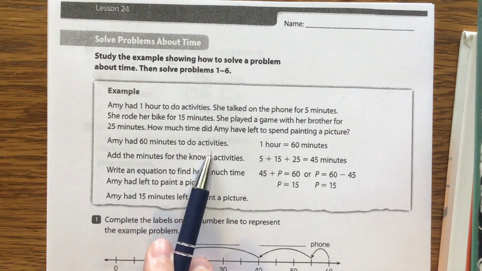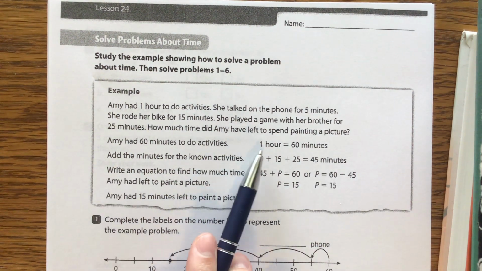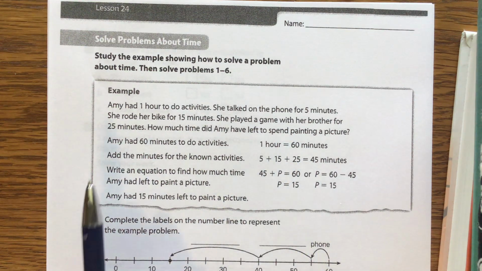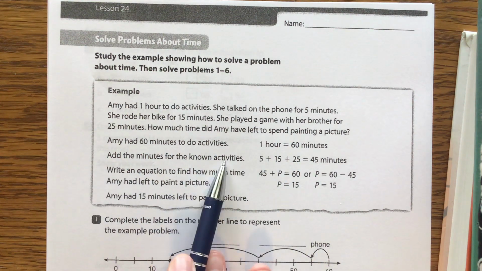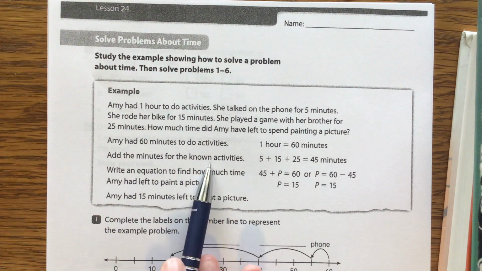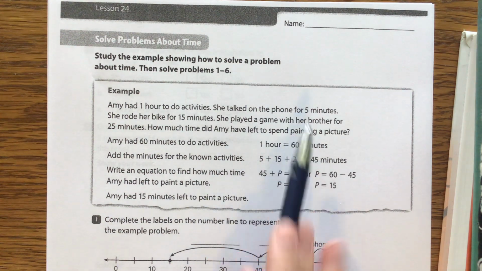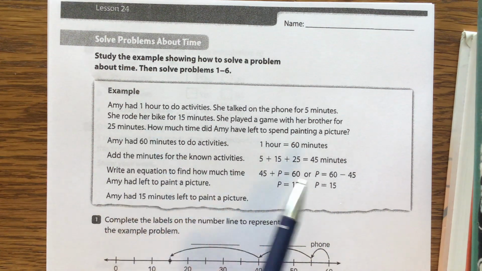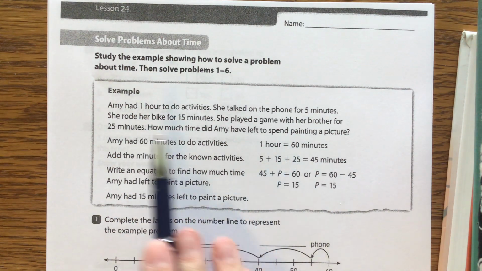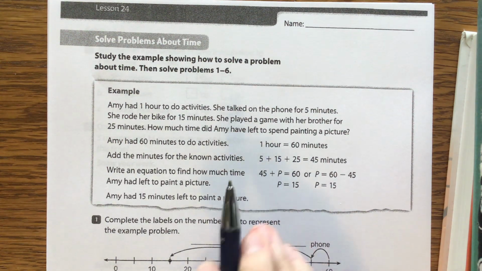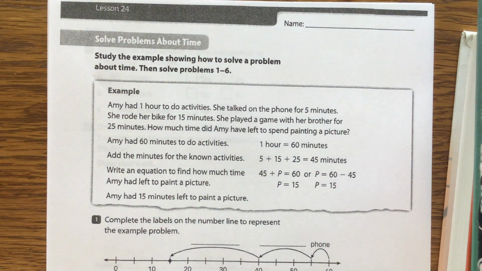Amy had 60 minutes to do activities. We know that 1 hour equals 60 minutes. Add the minutes for the known activities. So that is what the problem tells us. So we know that she spent 5 minutes talking on the phone, 15 minutes riding her bike, and 25 minutes playing a game with her brother. So 5 plus 15 plus 25 equals 45 minutes.